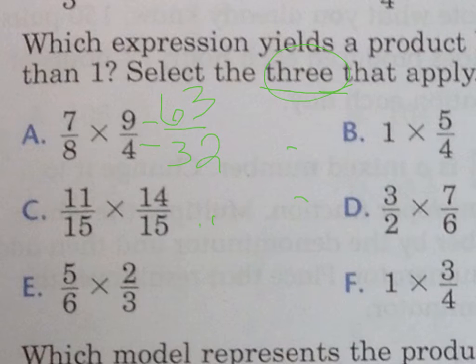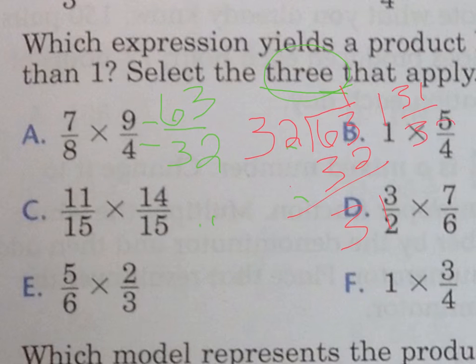So then we know we have the smaller number on the bottom, so let's go ahead and divide that. 32 divided by 63, it will go 1 time. Then 1 times 32 is 32, and then we'll subtract, and we come up with 31. So the answer there is 1 and 31 over 32. Well, that is definitely not less.